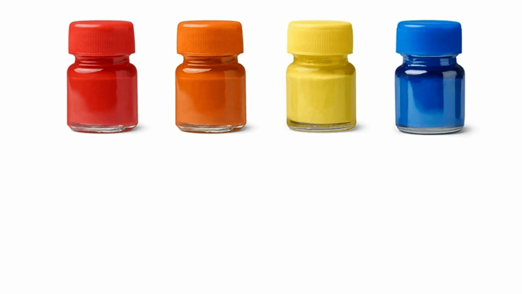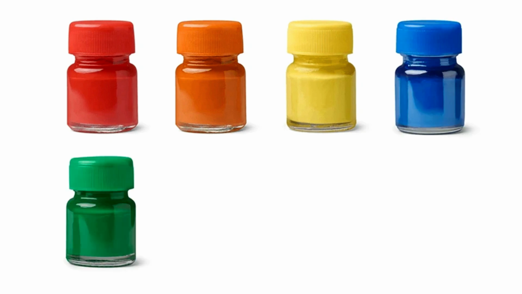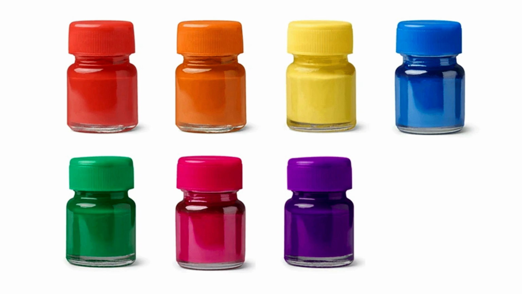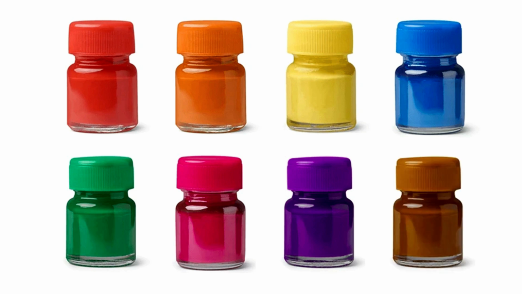F. Let's learn some color names. Red color, orange color, yellow color, blue color, green color, pink color, purple color, brown color.